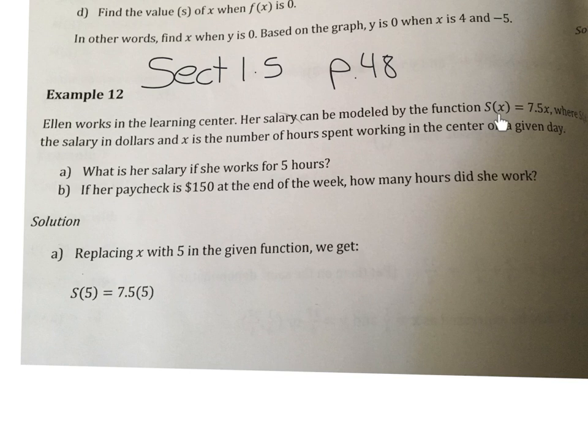S of x stands for salary. X stands for how many hours she spent working. So 7.5 is her hourly rate of pay. Letter A says, what is her salary if she works for 5 hours? So we're going to start by writing the function. I'm going to scroll this up a little bit.